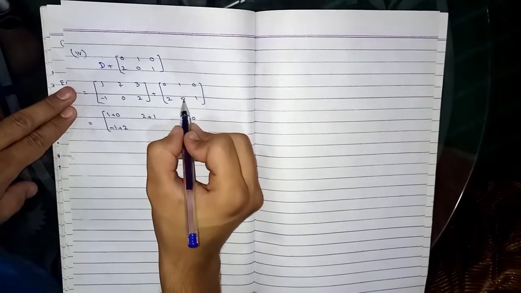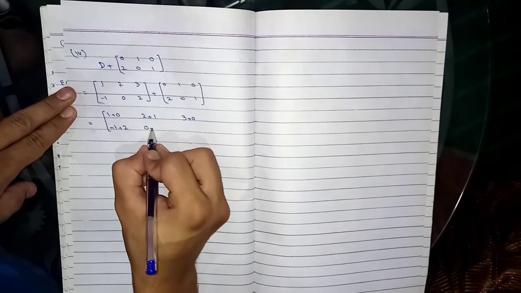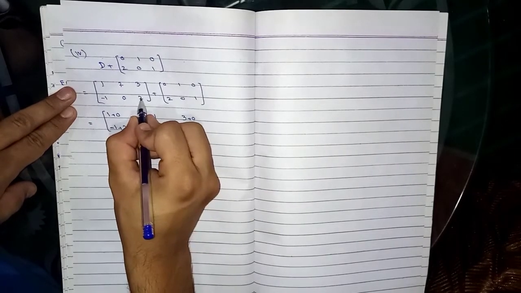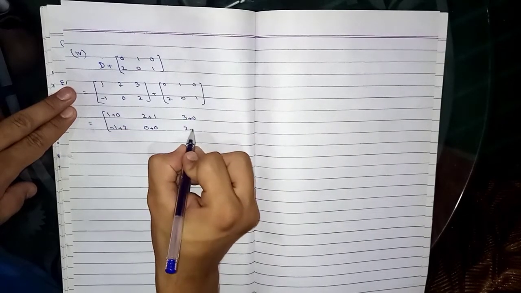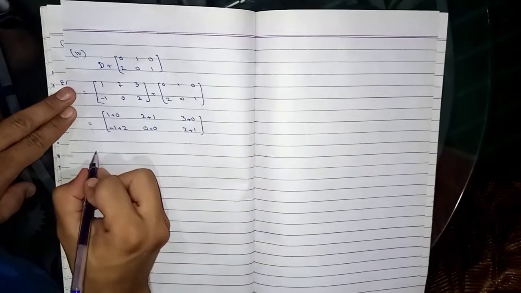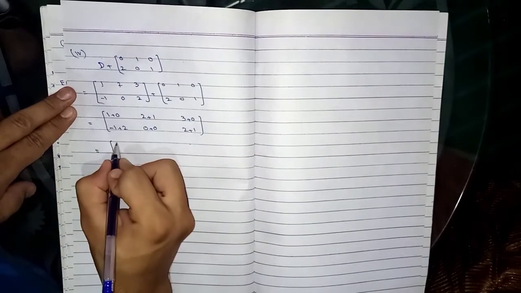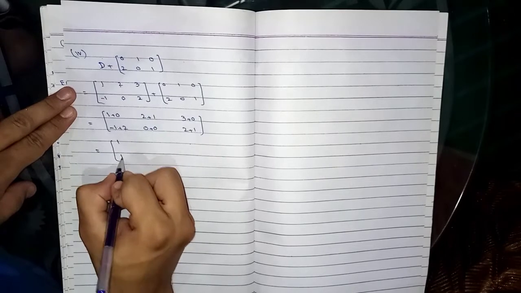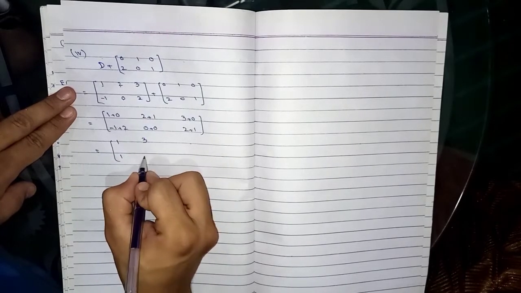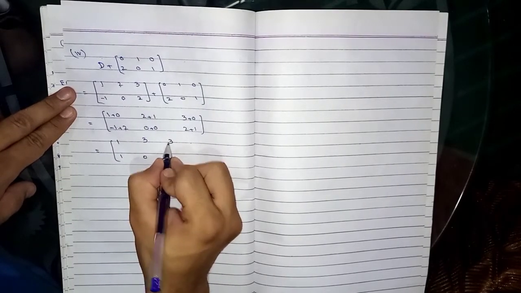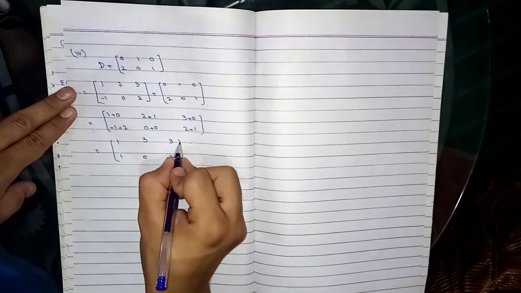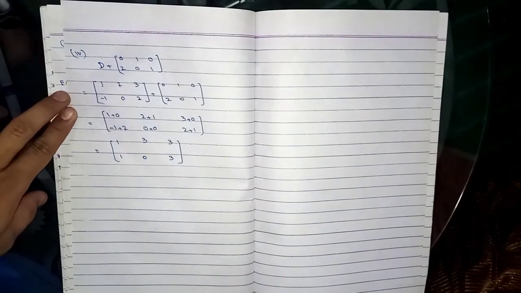Second row second element, second row third element. It is simple. Now add them. 1 plus 0 is 1, 2 plus 1 is 3, 3 plus 0 is 3, -1 plus 2 is 1, 0 plus 0 is 0, and 2 plus 1 is 3. They are the simple ones.